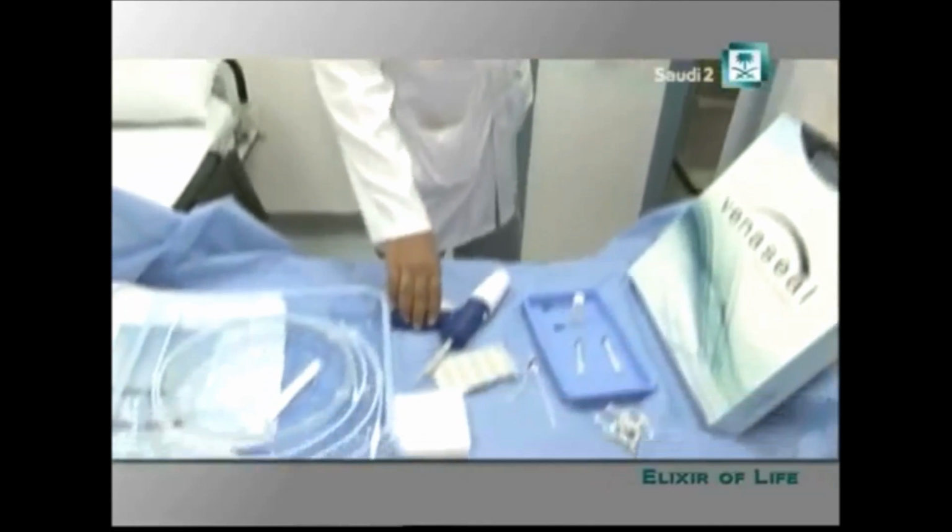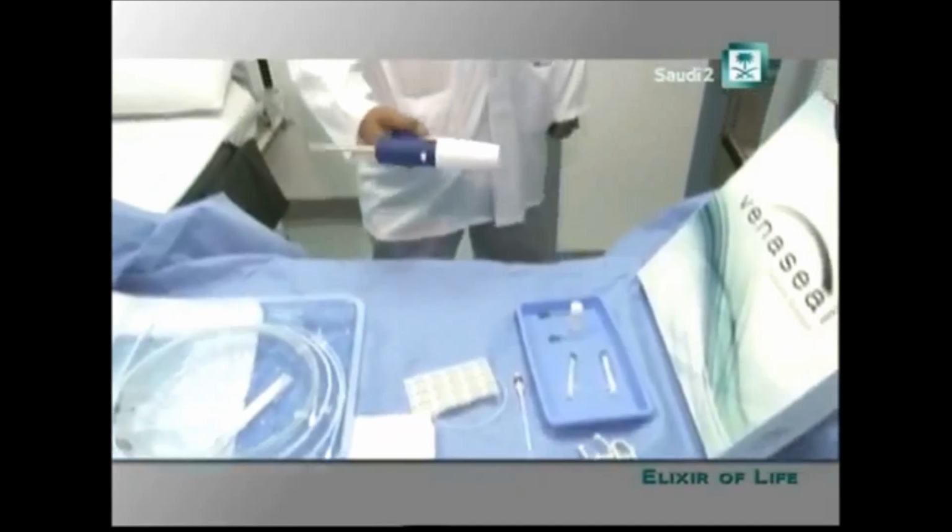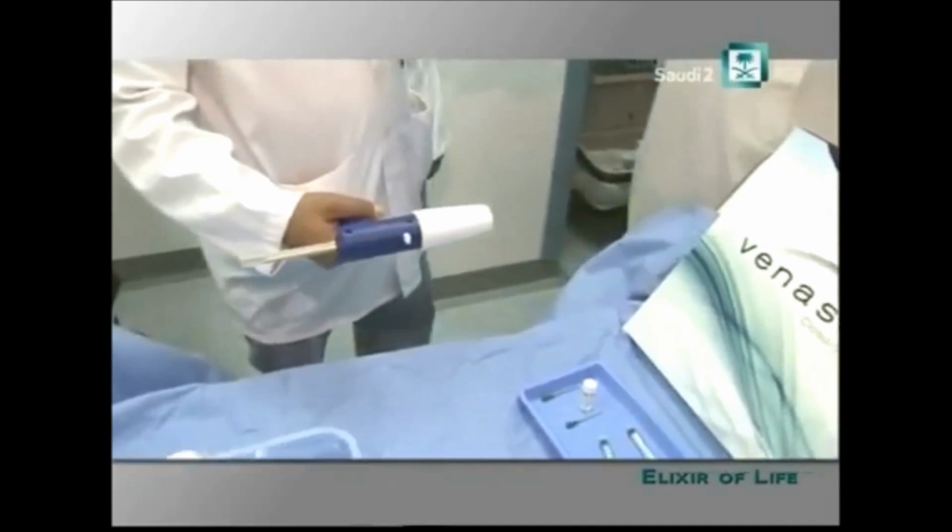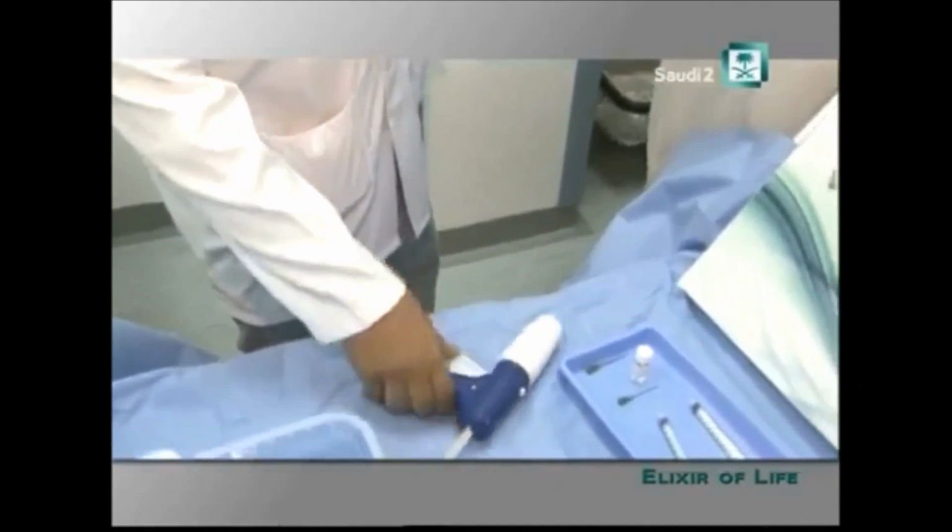This technology was invented recently by Dr. Rabi, a vascular interventionist from the USA. This technology, if you can see the device in front of you, basically depends on using super glue, as you can see here.